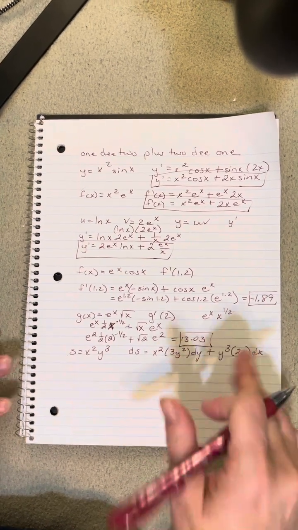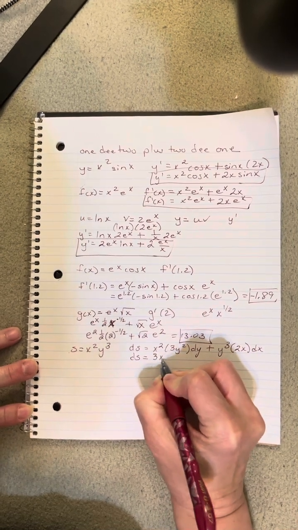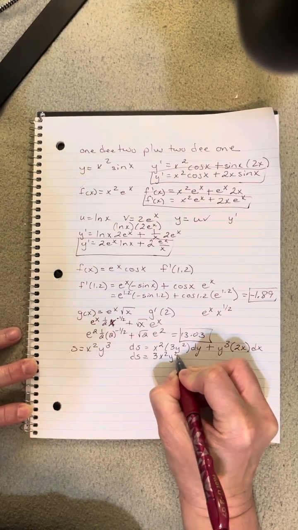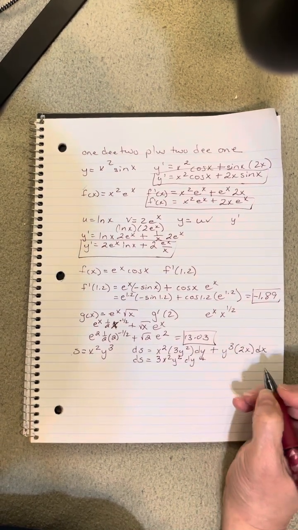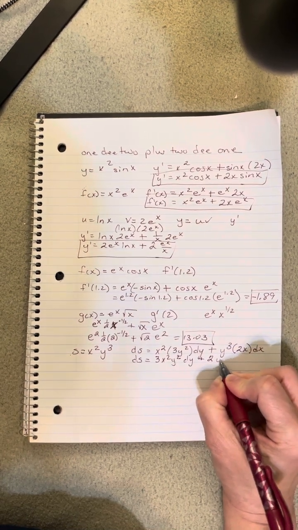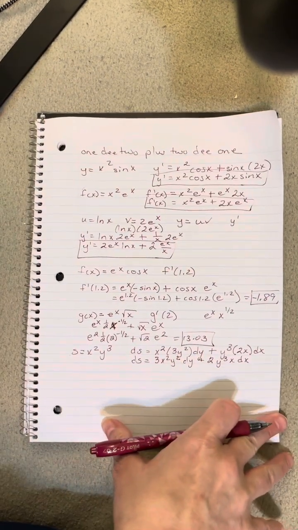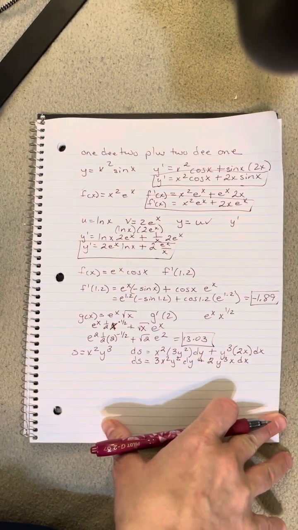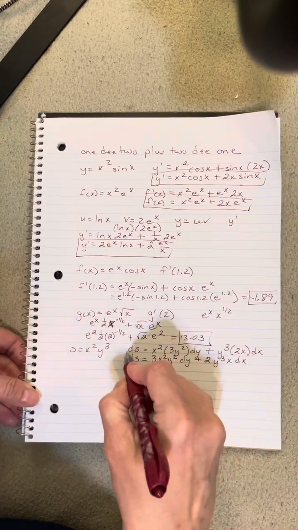I need to put it in the right order. So ds equals 3 x squared y squared dy plus 2 is the coefficient. I'm going to put the y cubed and the x so I can keep the dx and the letter with it together. They flip-flopped it. It doesn't really matter. That was just my preference. So the 2, the x, the y cubed, 3. Sorry, I was reading it backwards.